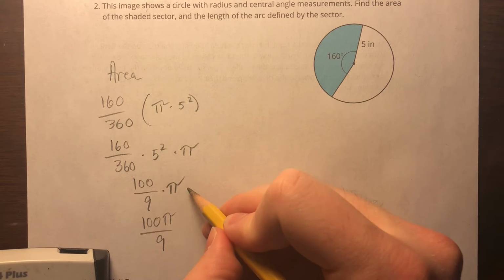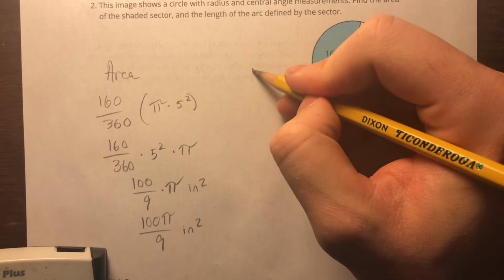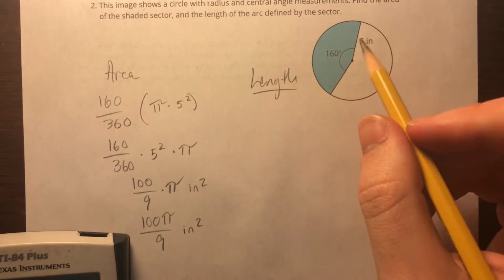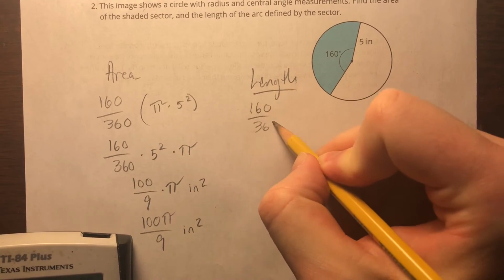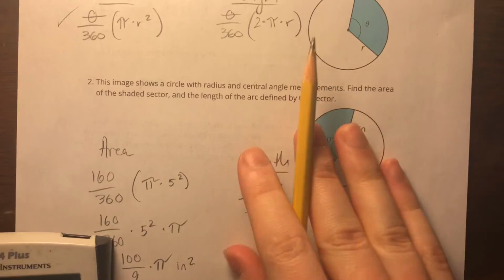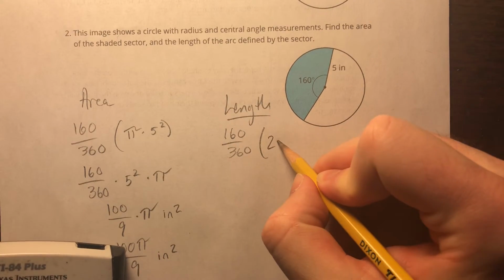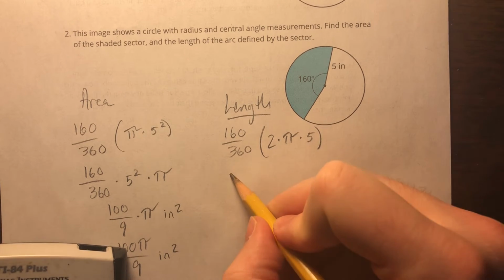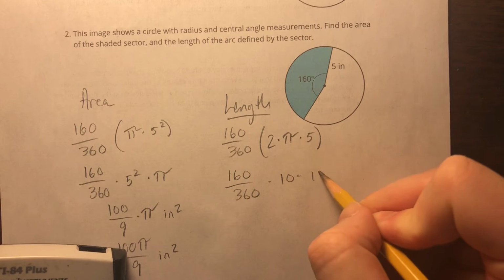Since we're talking about area, this is in inches squared. All right, now for length. Same thing: 160 over 360, 2 times pi times r. So here we've got 2 times pi times 5. This is really just 160 over 360 times 10 times pi.